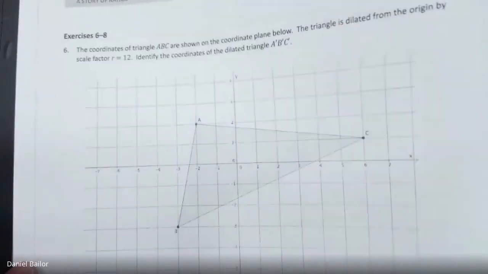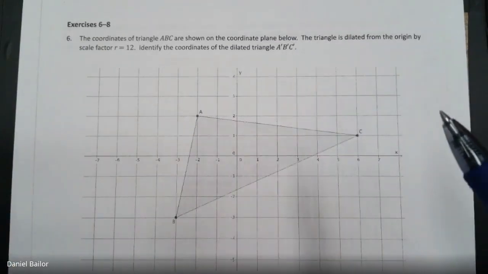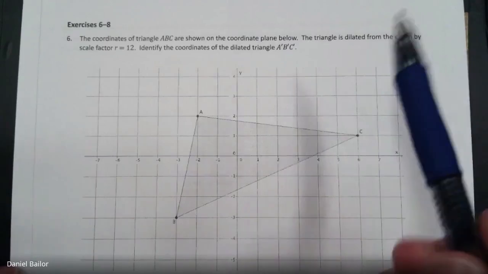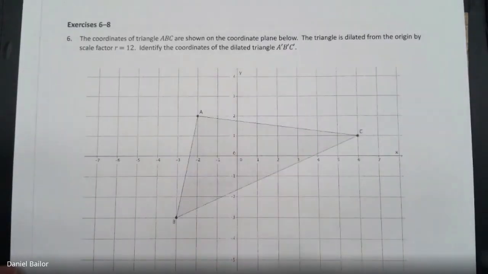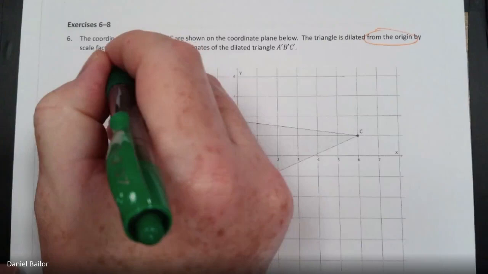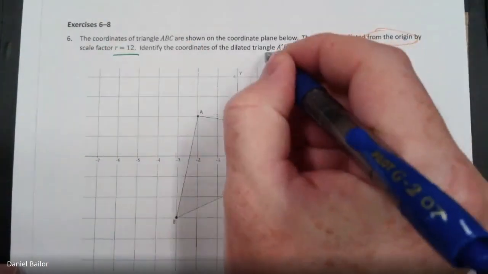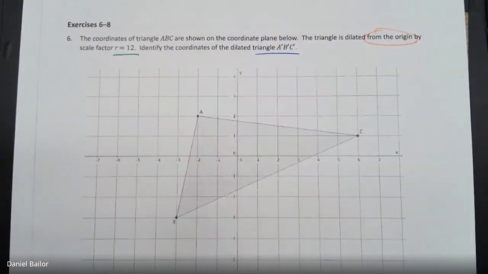For this one, we have a triangle. And let's read the directions. The coordinates of the triangle ABC are shown on the coordinate plane below. So this time they did not give us the coordinates. We had to find them ourselves. The triangle is dilated from the origin by a scale factor r equals 12. Identify the coordinates of the dilated triangle. So we need to tell the dilated triangle ABC.